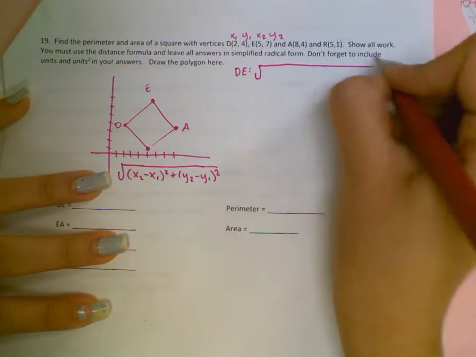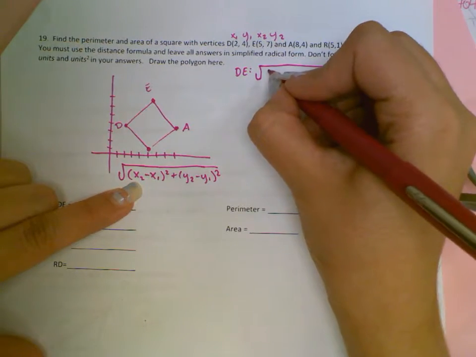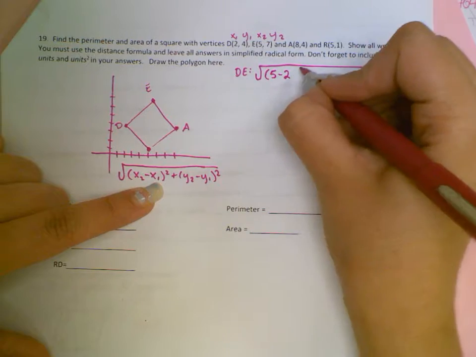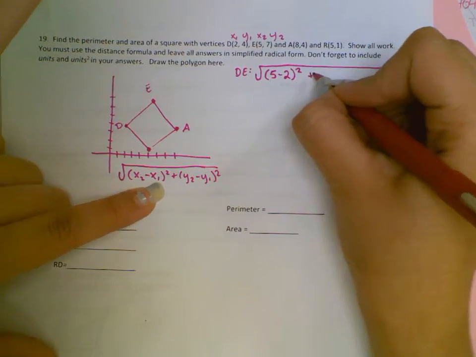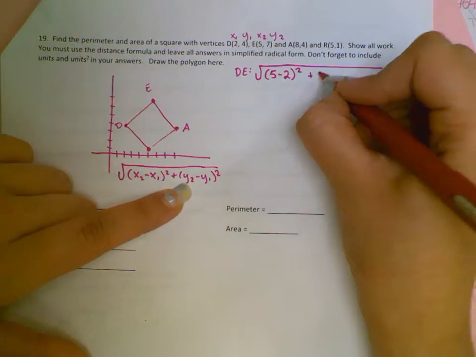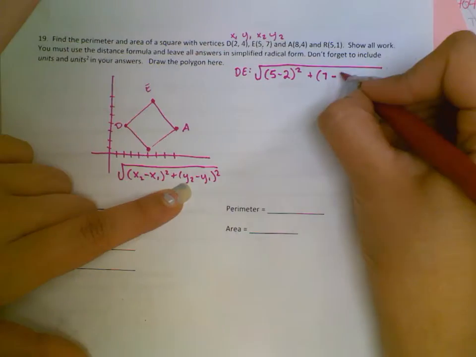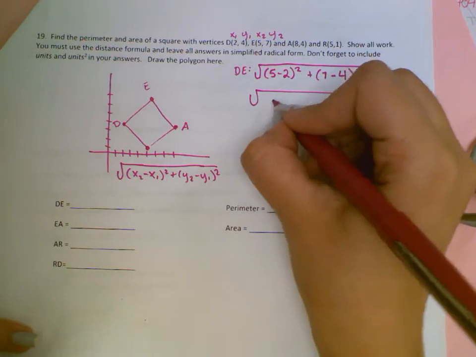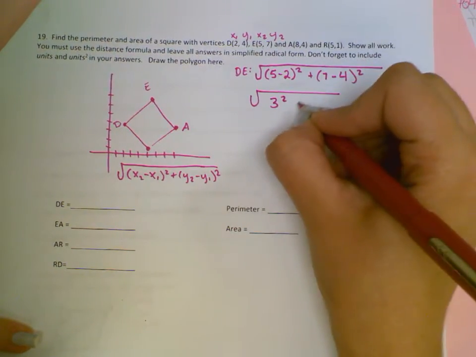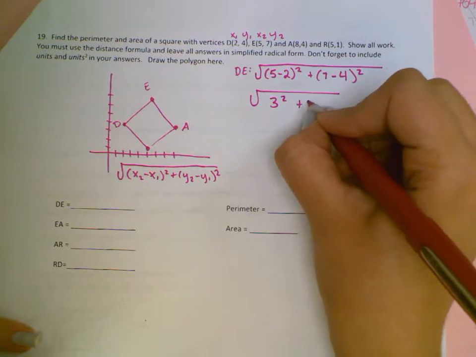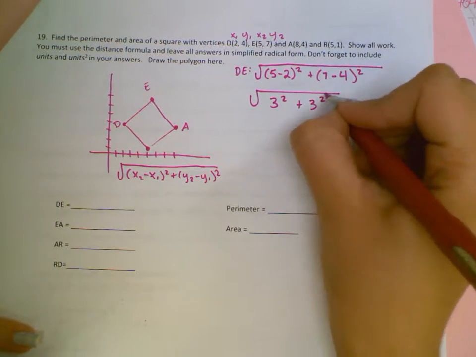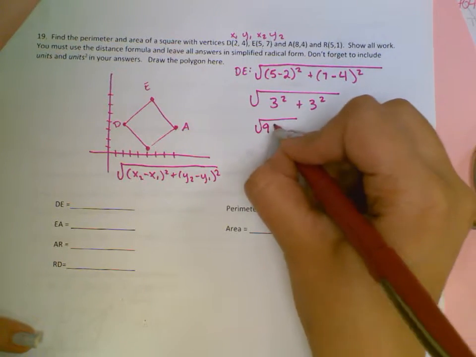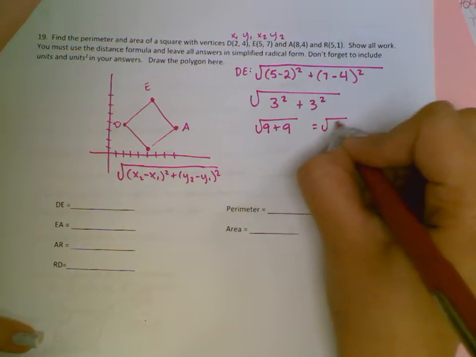So I'm going to say x2, which is 5, minus x1, which is 2, squared, plus y2, which is 7, minus y1, which is 4, squared. This now becomes 5 minus 2, which is 3, squared, plus 7 minus 4, which is also 3, squared. The squared follows down. 3 squared is 9. 3 squared is also 9, so this becomes the square root of 18.